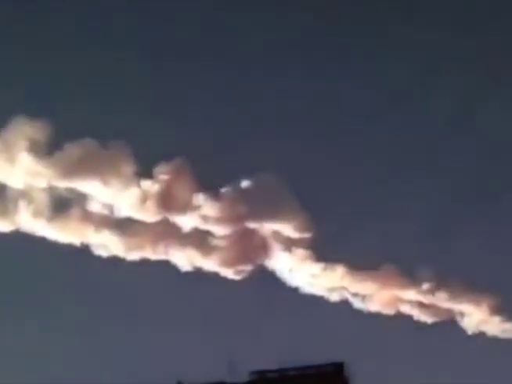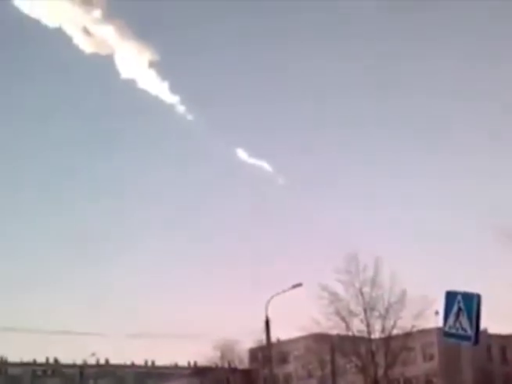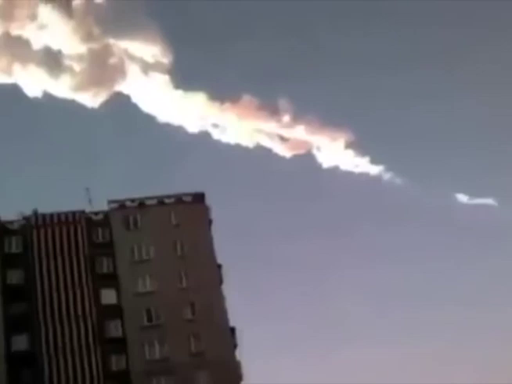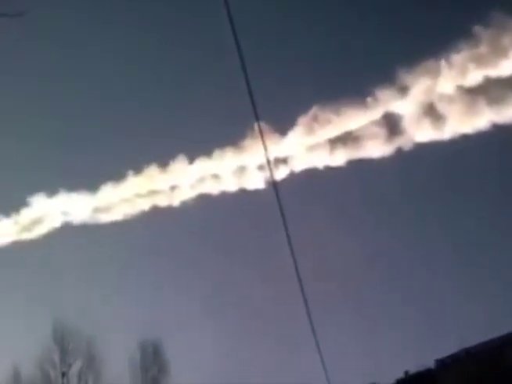So meteorites happen all the time, but usually not this large, and usually not during the day. And you can see it here in the sky. Pretty amazing, pretty amazing.